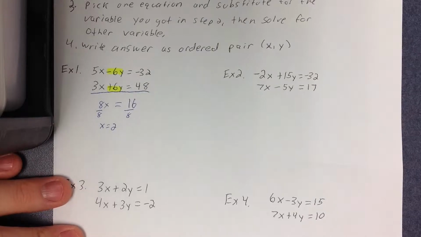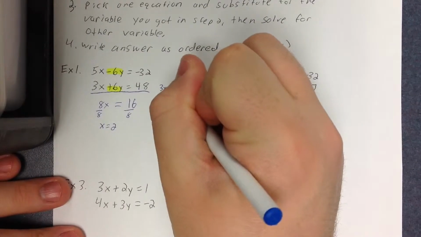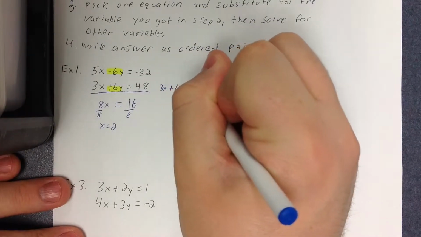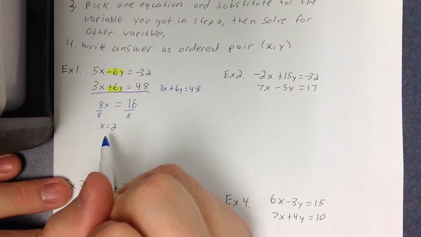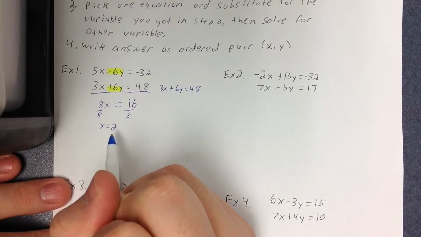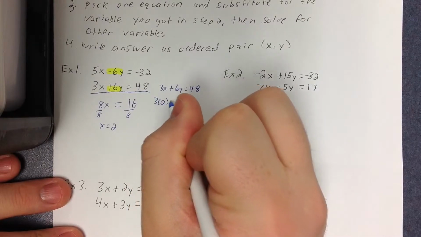Then we've got to pick an equation to plug it back into. I always like to pick the equation that has the most positive numbers because those are usually easier to work with. So I would probably pick the 3x plus 6y equals 48. Now we're going to substitute that 2 that we just got. And since it says x equals 2, I put in the 2 for the x.